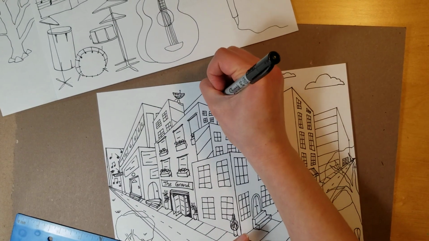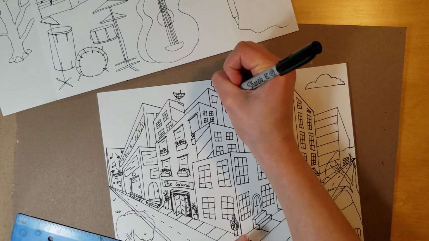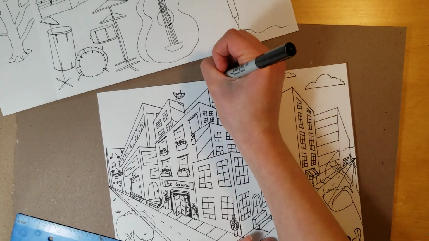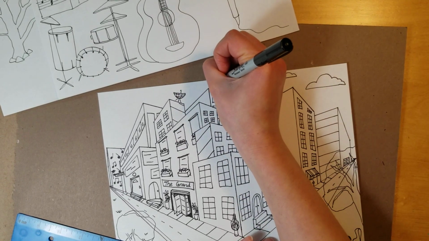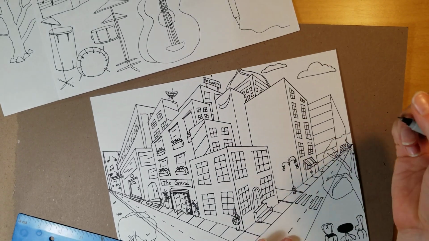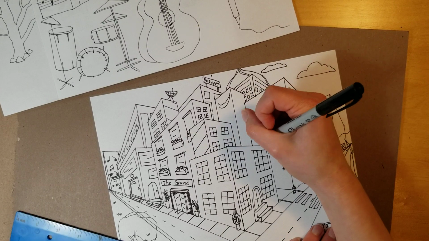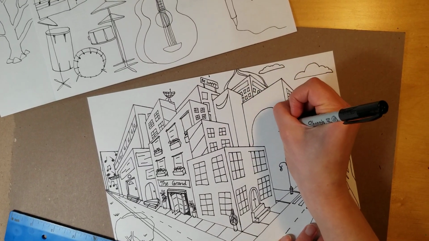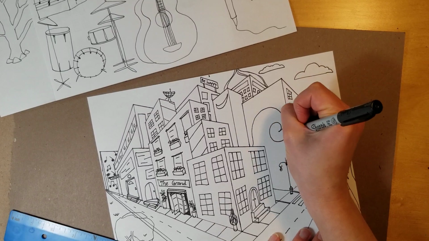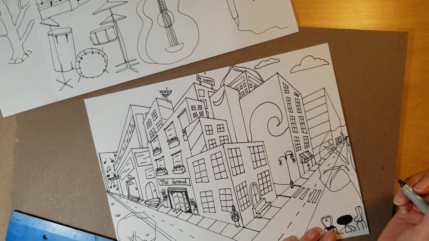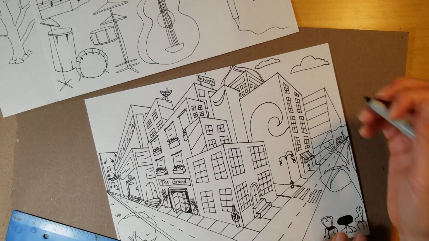Cool. I think we might be getting close here. And up here I'm just going to write, be happy. Do, do, do, do, do, do. This side of the building has a giant painting of a wave, like the Great Wave painting.